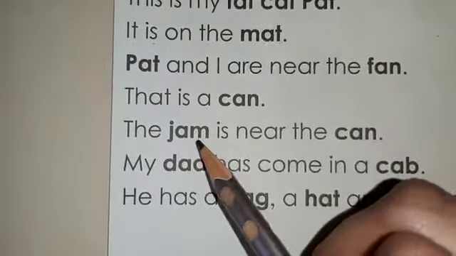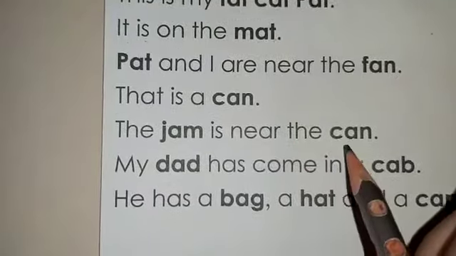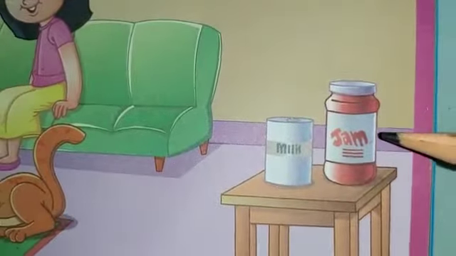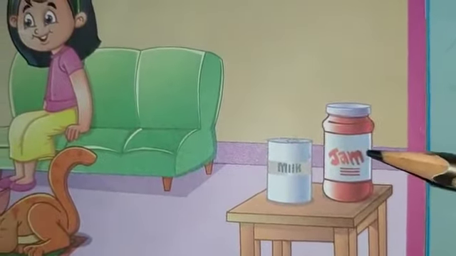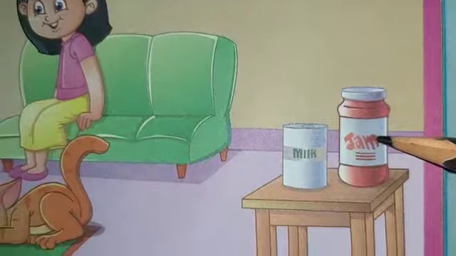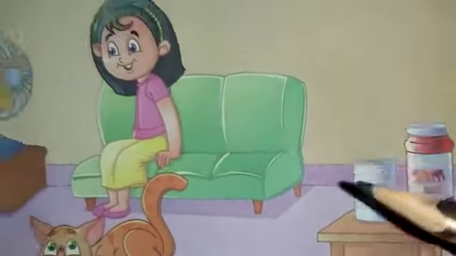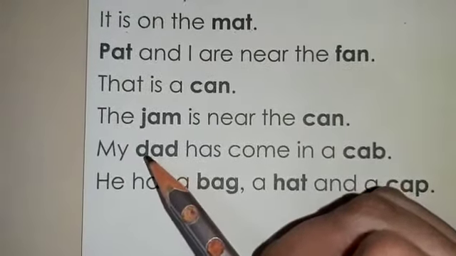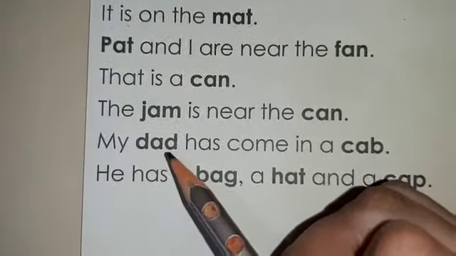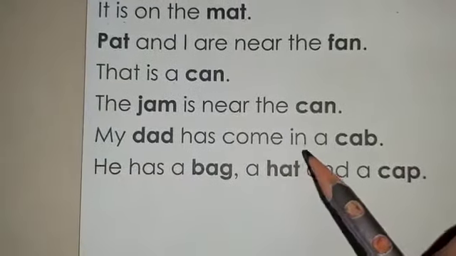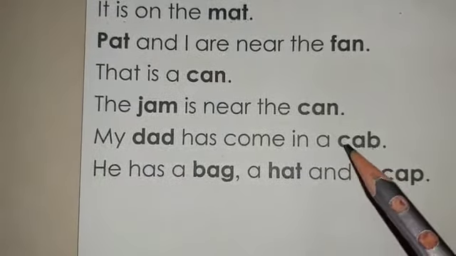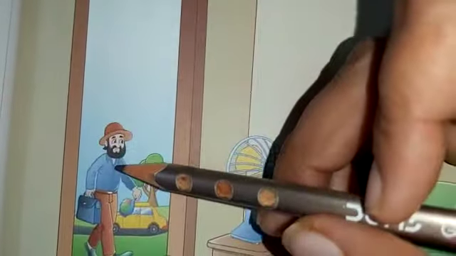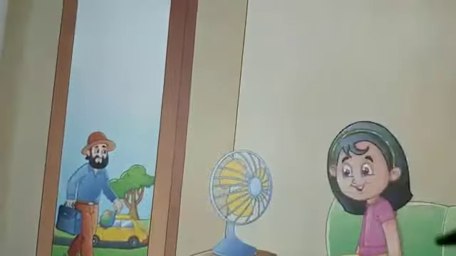Next, the jam is near the can. Now over here you can see this is the bottle of jam. So the jam, J-A-M, jam is near the can. Now the next one, my dad, D-A-D, my dad has come in a cab. C-A-B, cab. So you can see her dad has come in a cab.